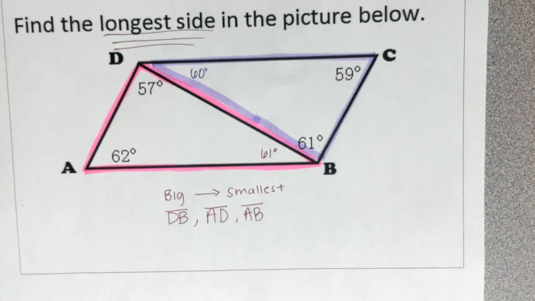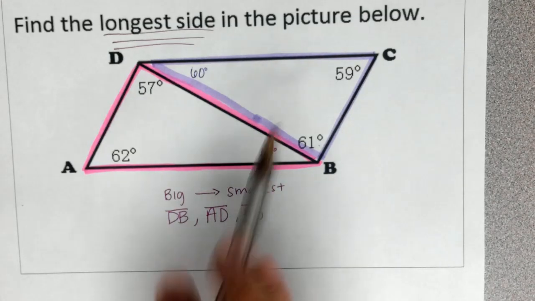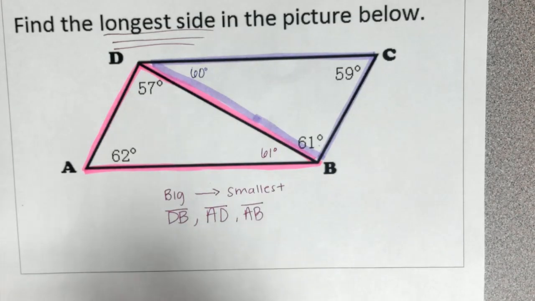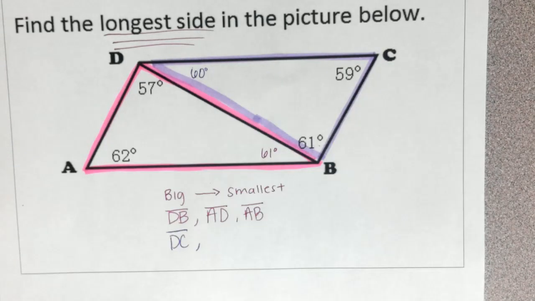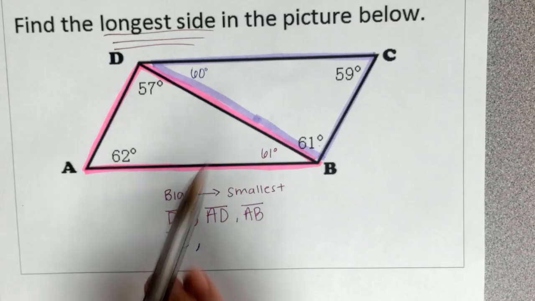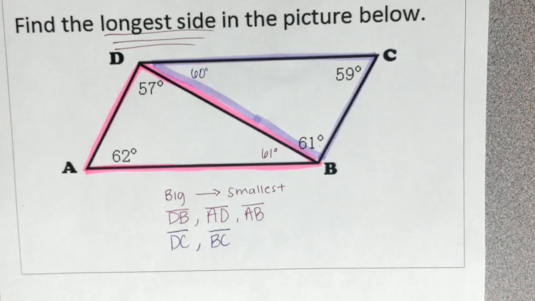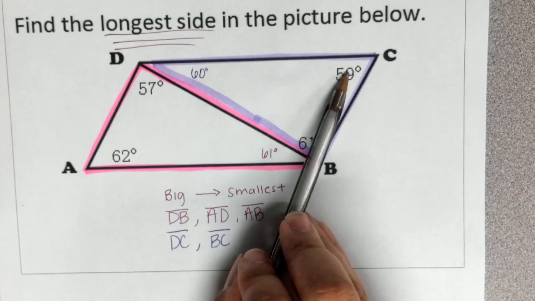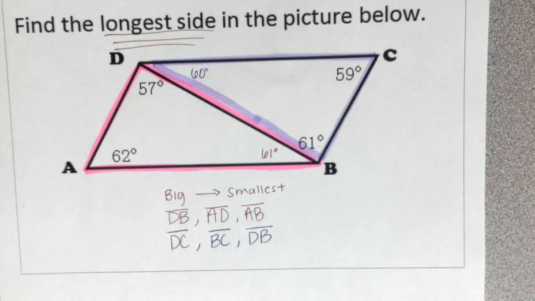And now let's do the same thing. Again, we want the longest side, so we're going to go biggest to smallest. What is my biggest angle in my purple triangle? 61. Across from that is DC. Then my next biggest angle, 60. Across from that, BC. And then last but not least, the smallest angle, 59. Across from that is DB. Are we okay with this?